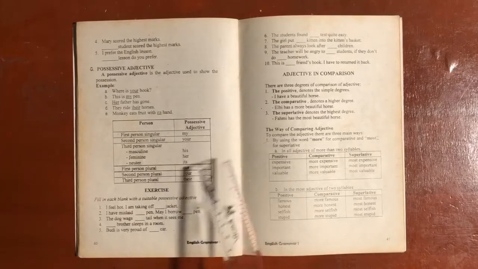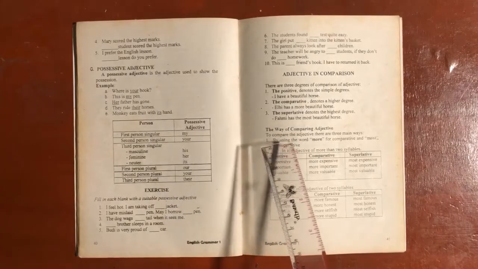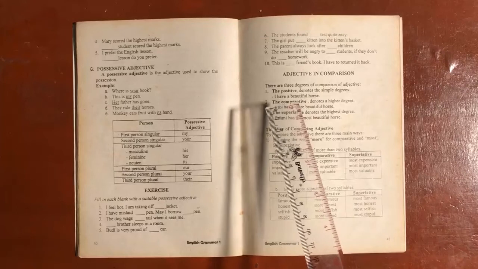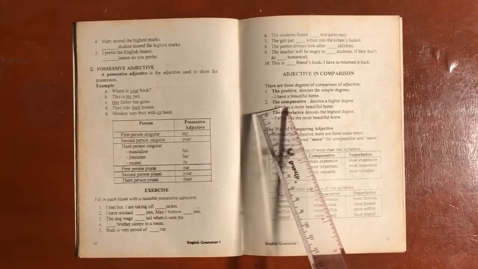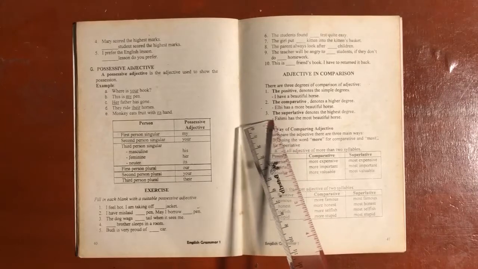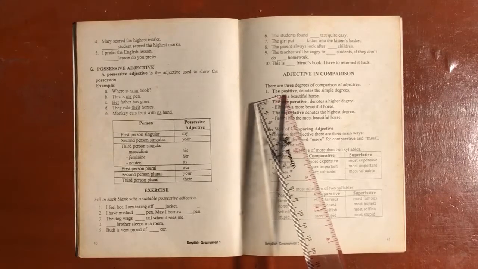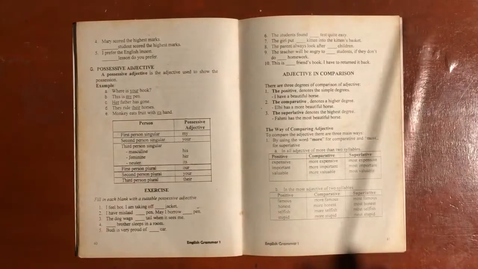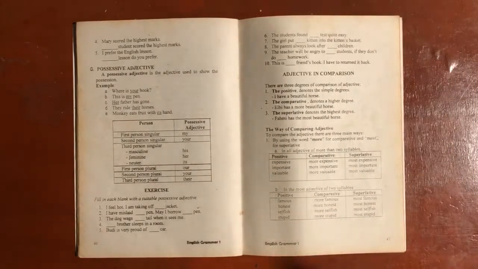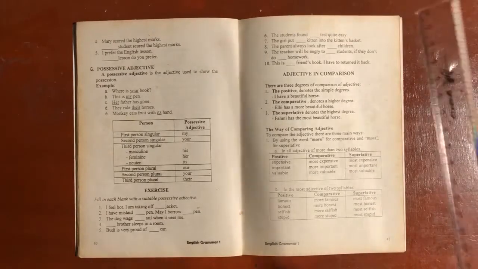Now the way of comparing adjective. You can understand and you can feel what is different between these 3 degrees of comparison. The first is just positive. You just say that your thing is something. I am a diligent boy. You have a good pen.